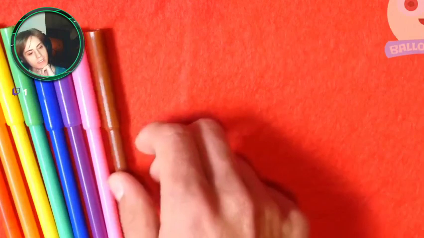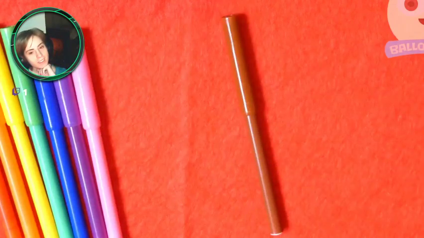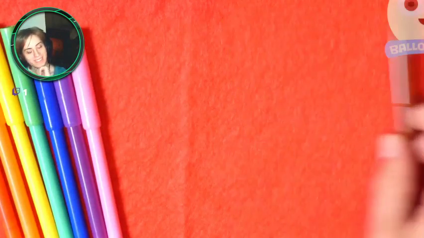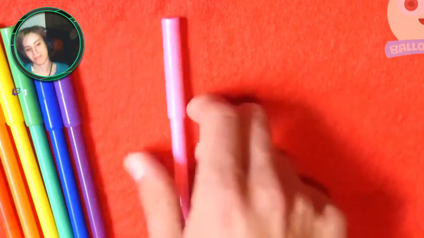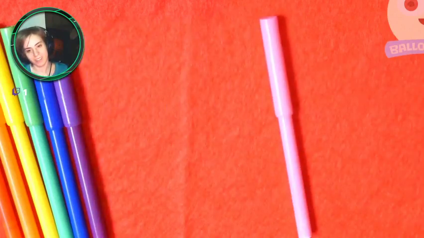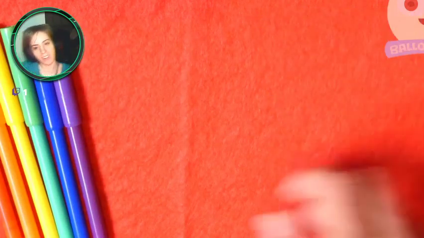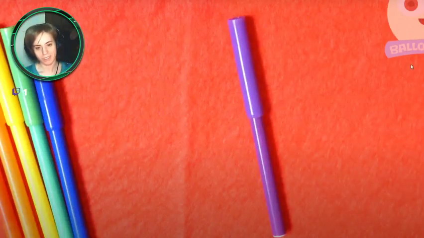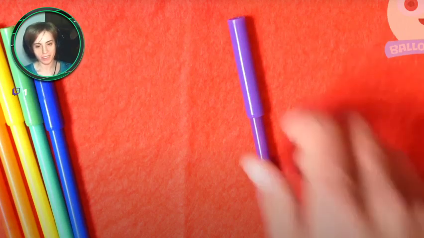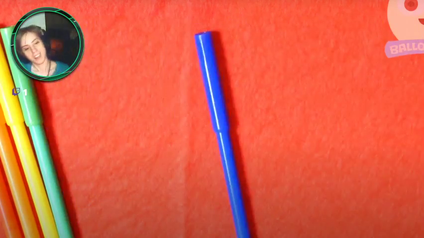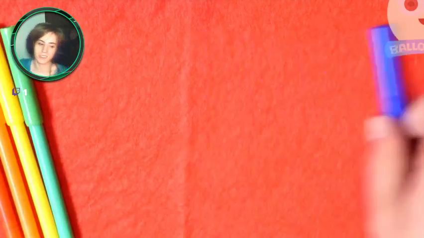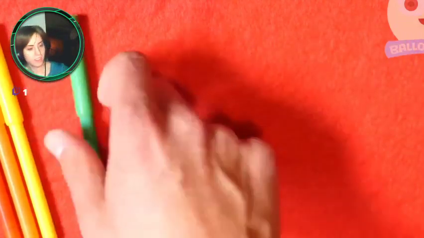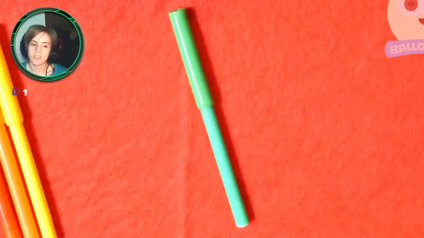Grå. Grå. Brun. Rosa. Rosa. I don't know, this thing in the corner here, that's kind of creepy too, with the bulging eyes and the little half smile there. Lilla. Blå. Grønn.